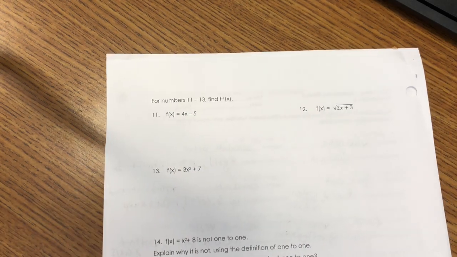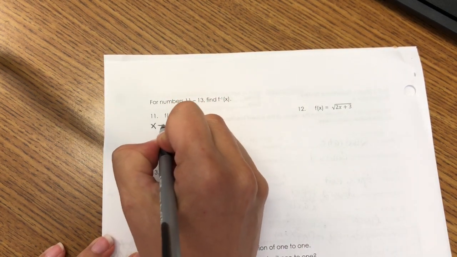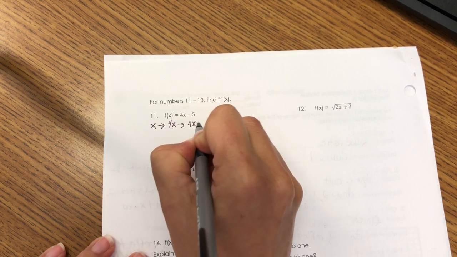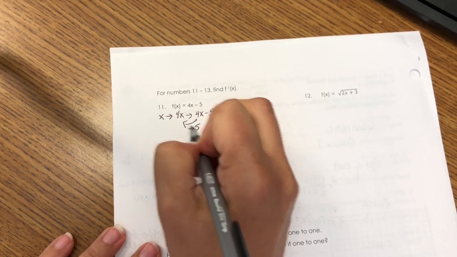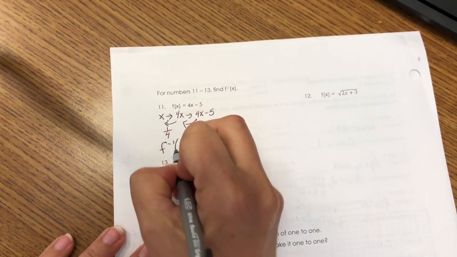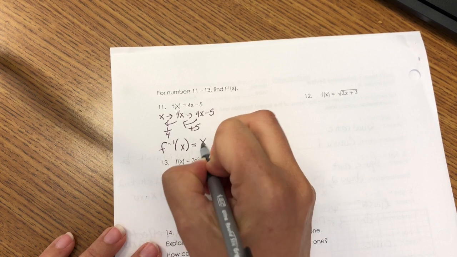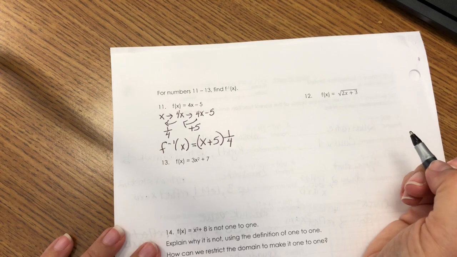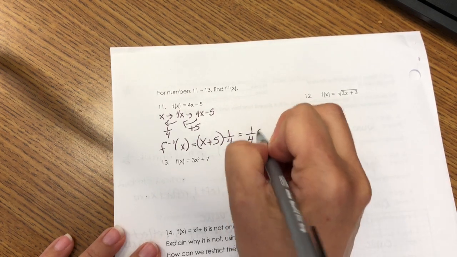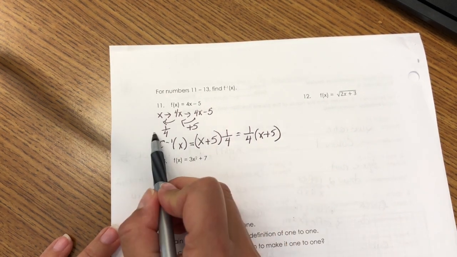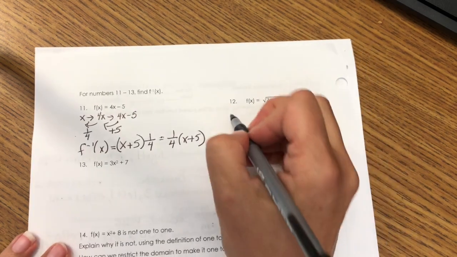Find the inverse. Okay, so we have to build the function. I like to start with the original. First, x got multiplied by 4, and then we subtract 5. So going backwards to undo this, we would add 5 and multiply by 1/4. So the inverse is x plus 5 all times 1/4. That looks horrible the way I wrote it. It looks backwards. I'm gonna make that 1/4 x plus 5. If this backwards doesn't work for you, I'll show you a different strategy for 12.